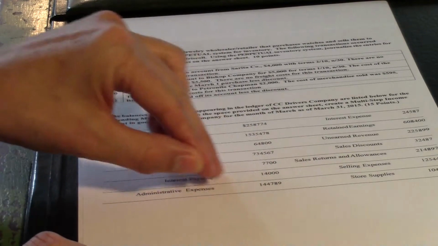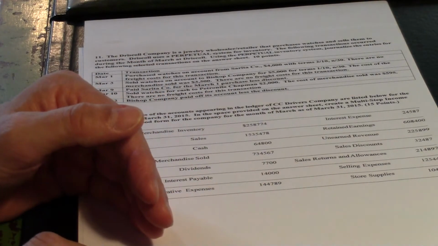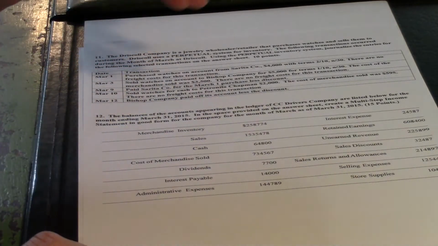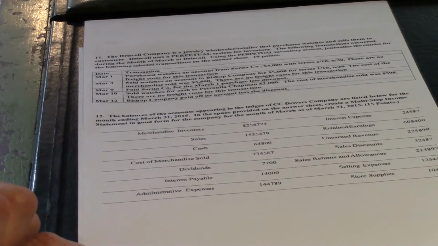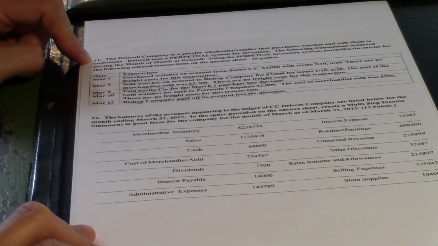Then we also have to do that second transaction that reduces the merchandise inventory and increases our cost of merchandise sold. So let's just get right into it. This is question 11 from Exam 3A.